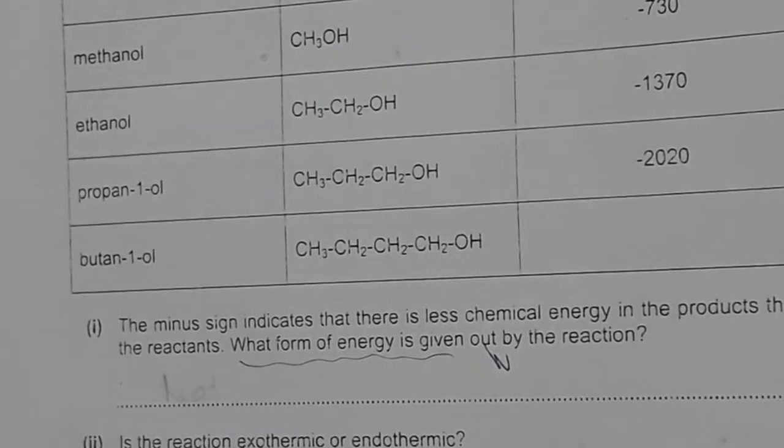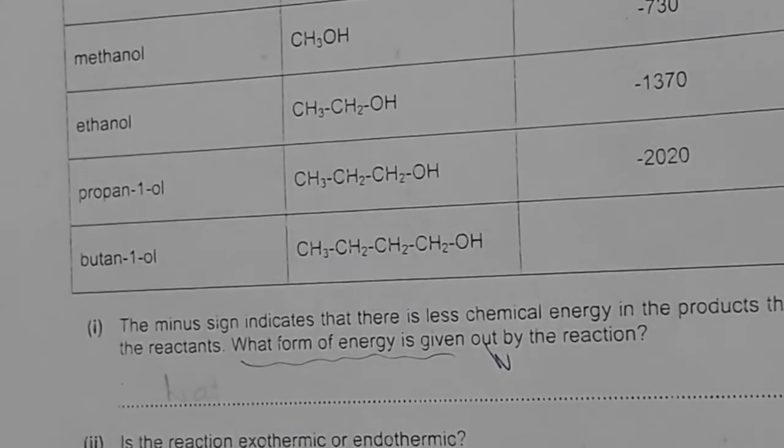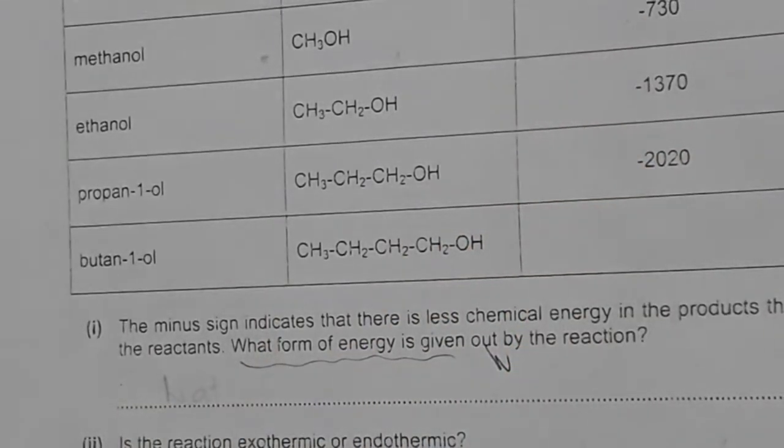Second question here, is this reaction an exothermic reaction or an endothermic reaction? It is an exothermic reaction. Burning of fuels, we know it is an exothermic reaction. Also the energy change given here has a negative sign. This negative sign indicates energy released. A positive sign indicates energy absorbed.